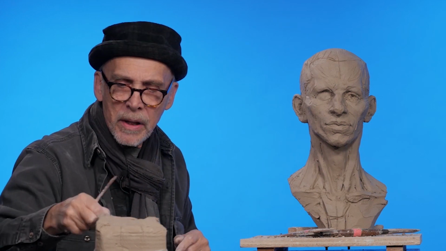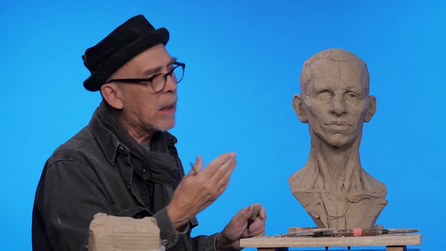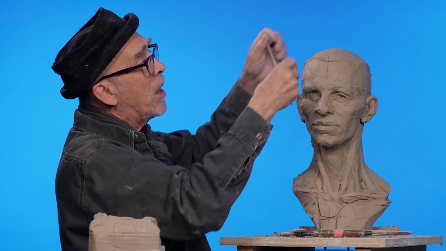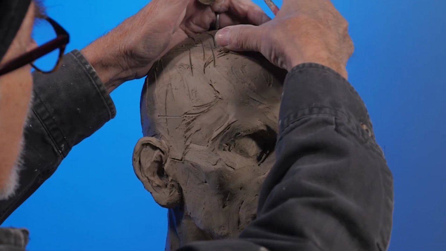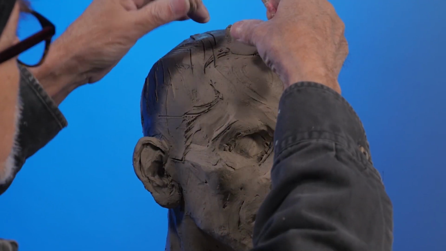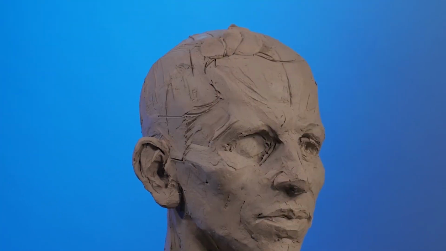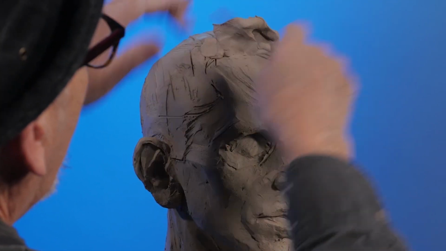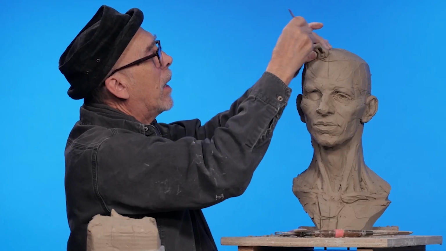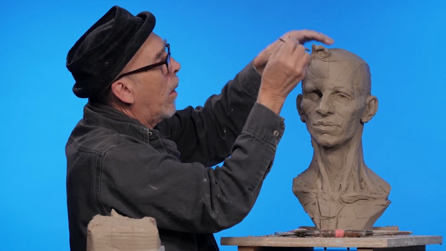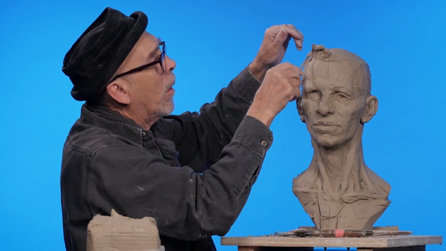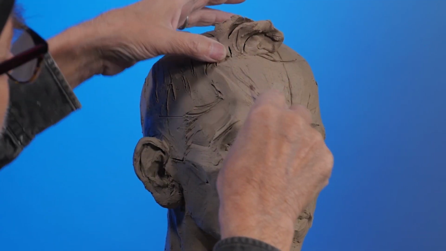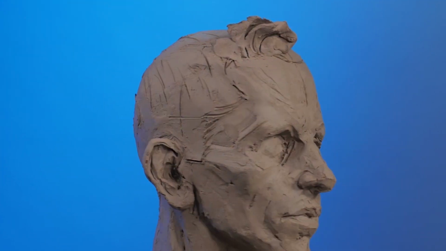The exception to that would be if someone has a cowlick in the front, which is not uncommon at all, and that cowlick would start here, let's say, and the direction of the hair would swing up like that, because that's the way it grows.